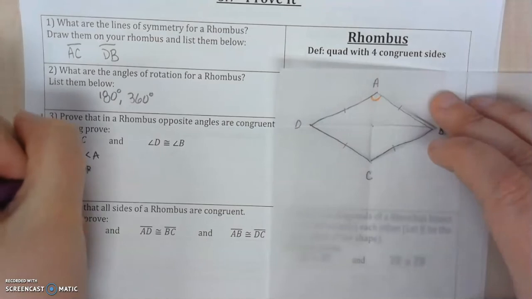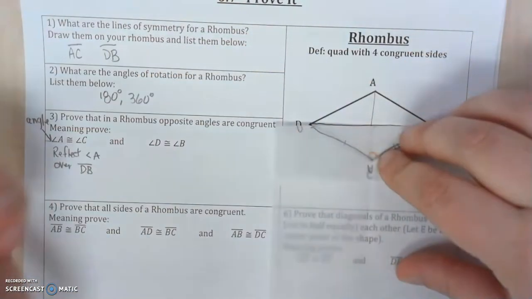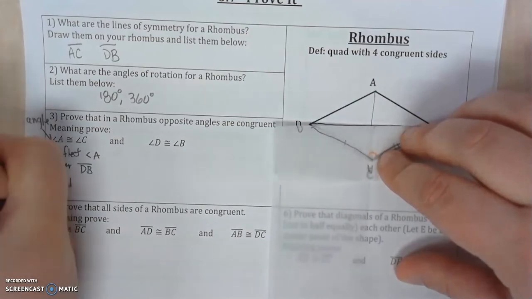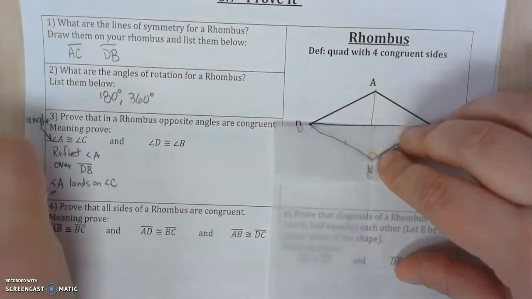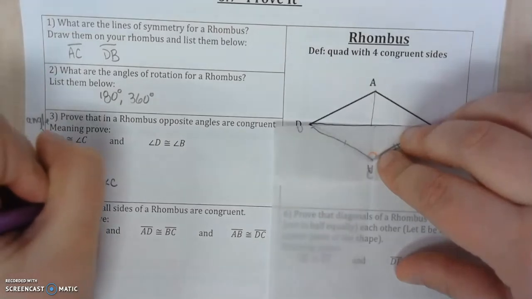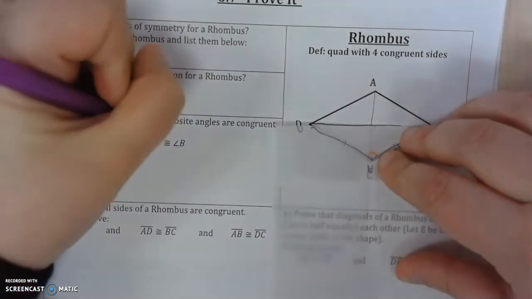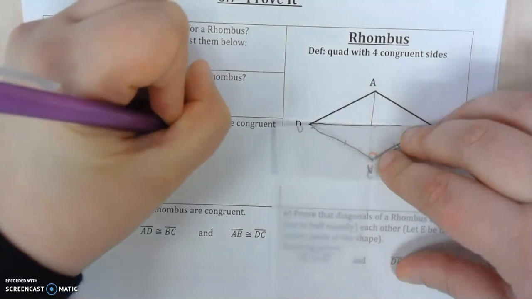So reflect angle A over DB. And what happens when I do that? Angle A lands on angle C, so angle A is congruent to angle C. So remember that this symbol right here means congruent, or the exact same.